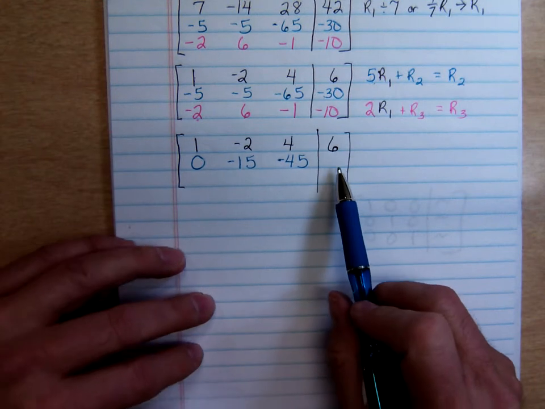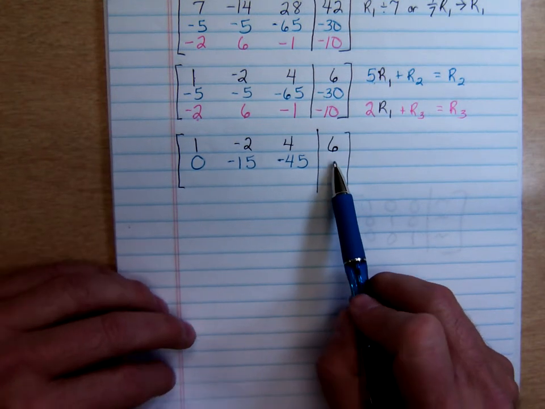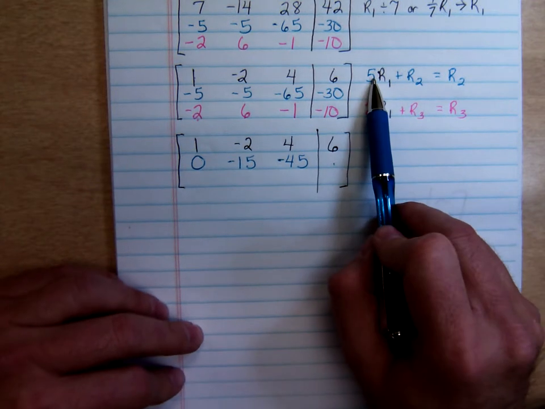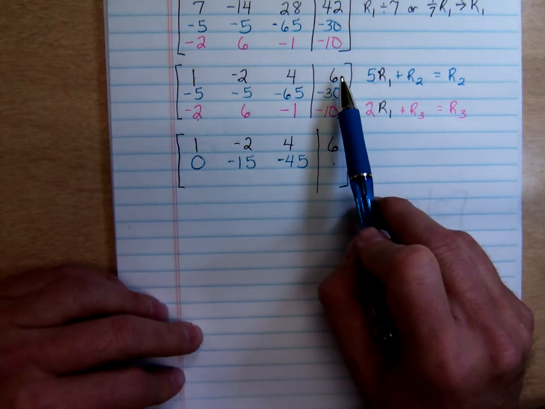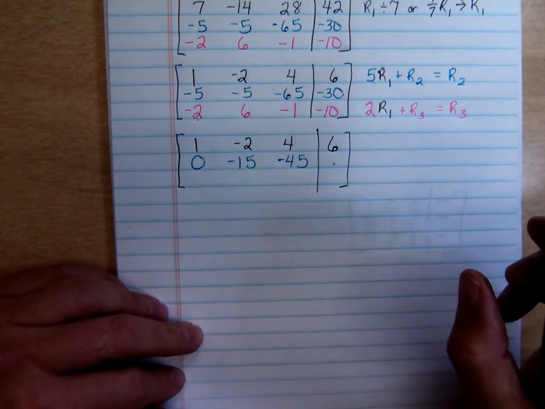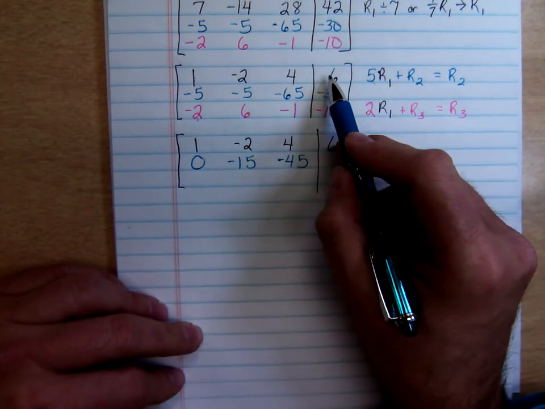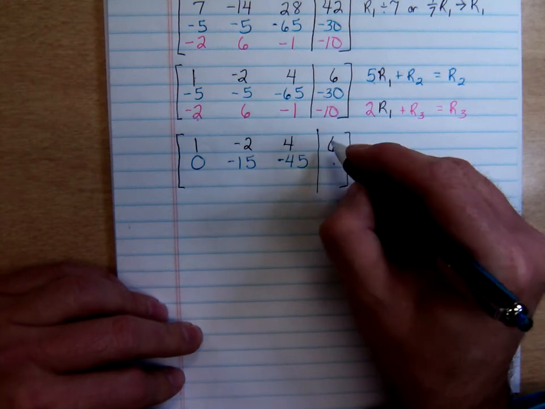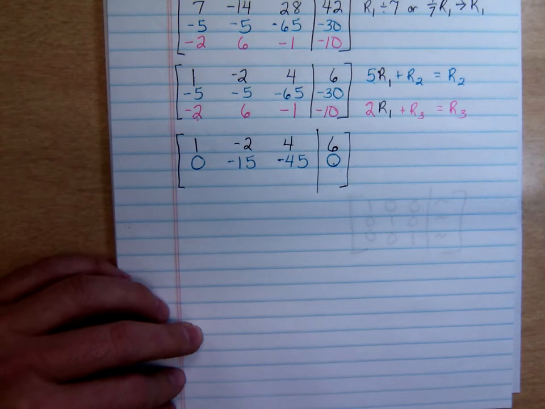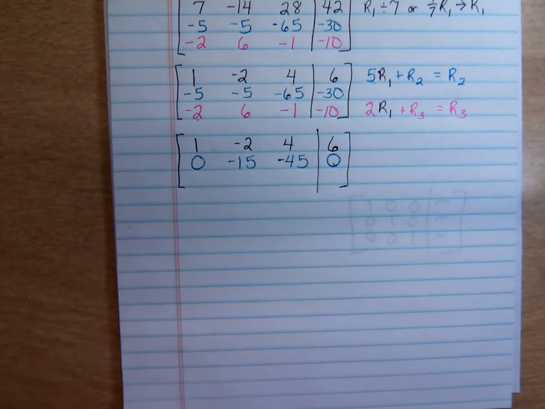Now, if you're following what I'm doing, see if you can tell me what number is going to go right here. 5 times what? 6 minus 30 is 5 times 6 is 30 minus 30. Am I going to have another 0 right there? Okay. 20 short years, we'll be finished.